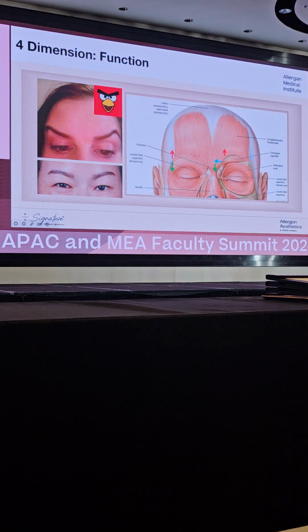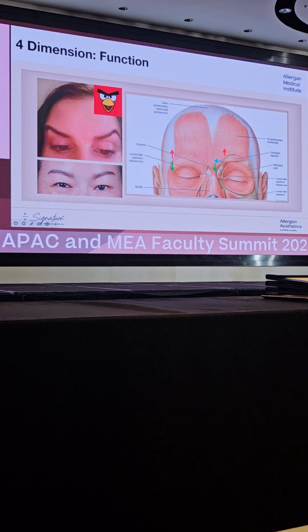In the same way, it's also very important for us to understand the facial function, because we're dealing with a dynamic facial structure. Take the injection for the corrugator and for the orbicularis, for example. This is one of my early cases. She was a very kindly looking lady, but after injection she came back to me with this angry look. What happened?